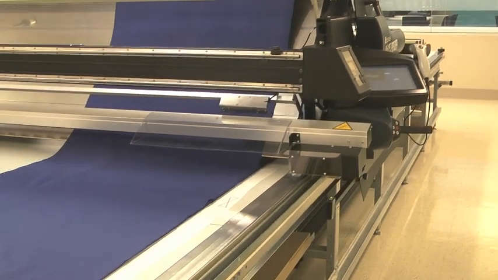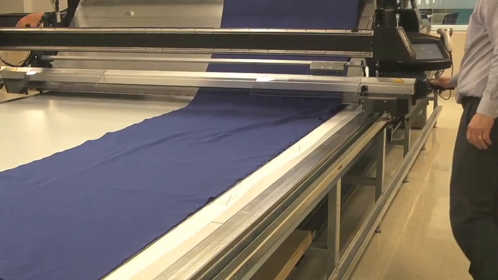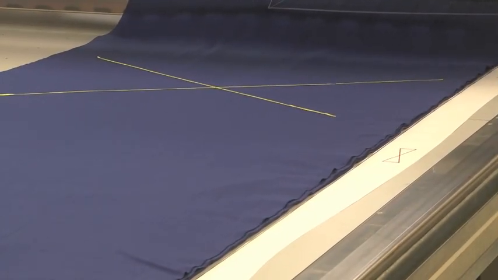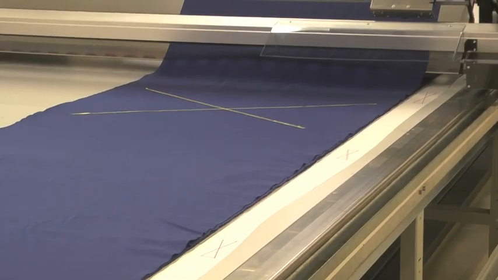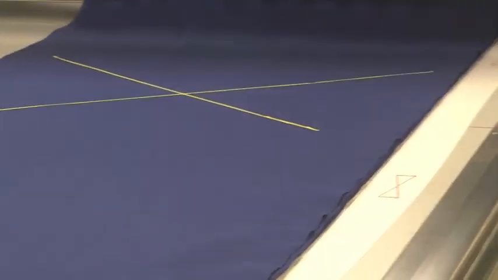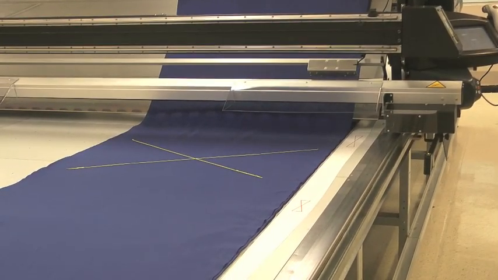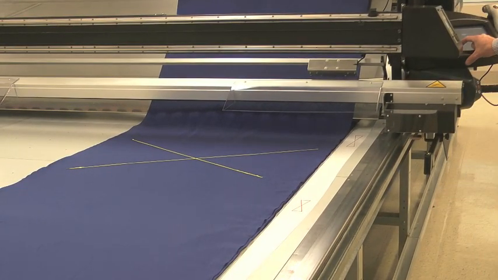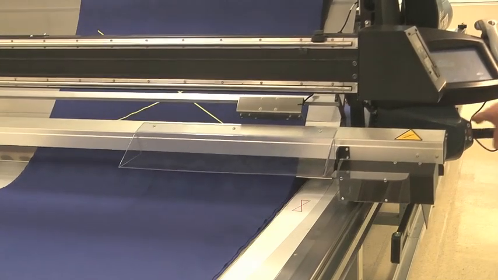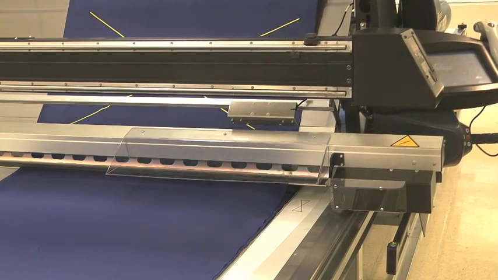So I'll do this again. So now we've marked the flaw area. Get in a little closer. And hit the splice flaw mark. That's the auto button. Back further. Cut off.